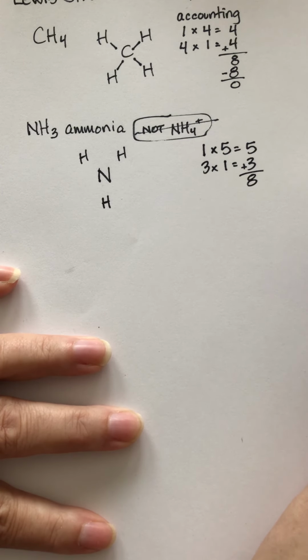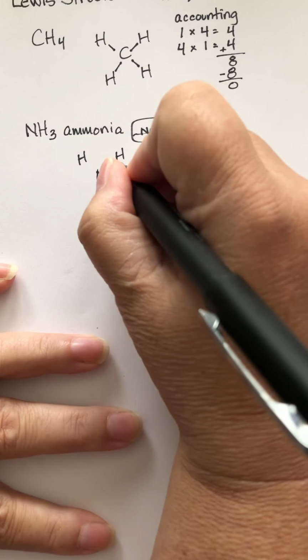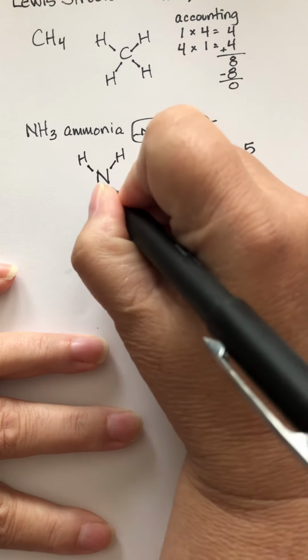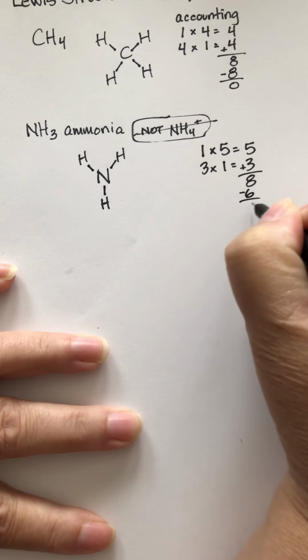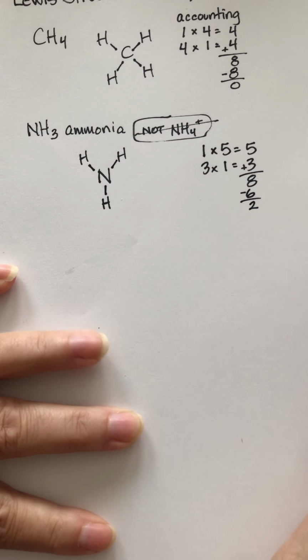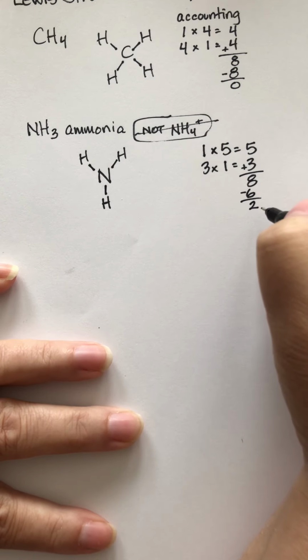We're going to draw 1 bond from each terminal atom into the central atom. Each bond uses 2 electrons. So 2, 4, 6 have been used, leaving us with 2. So we need to find a home for these 2 valence electrons.